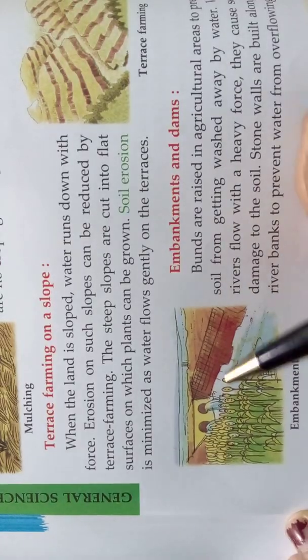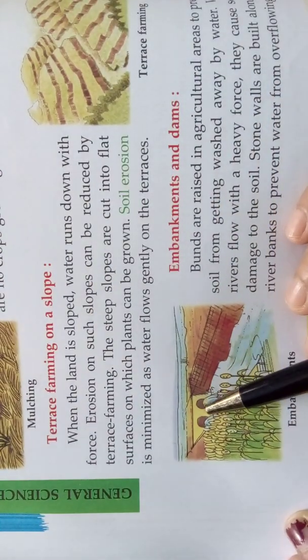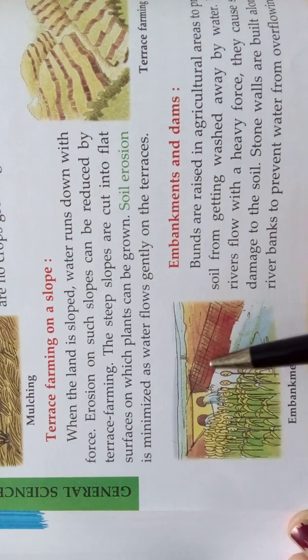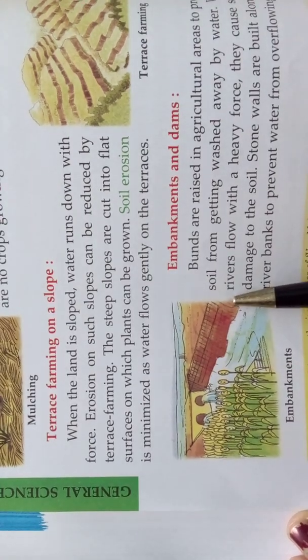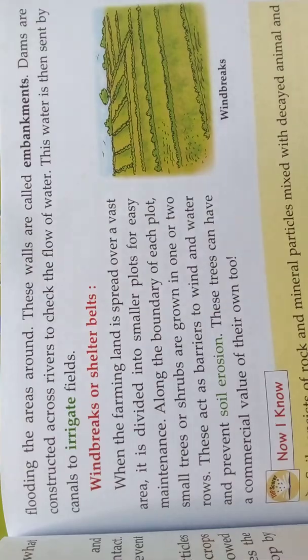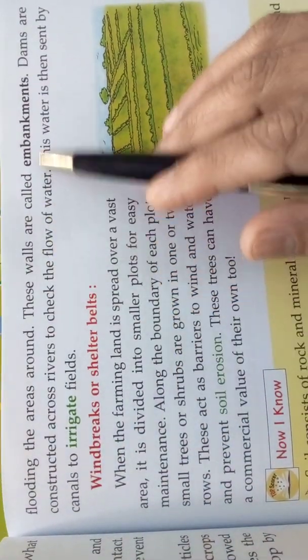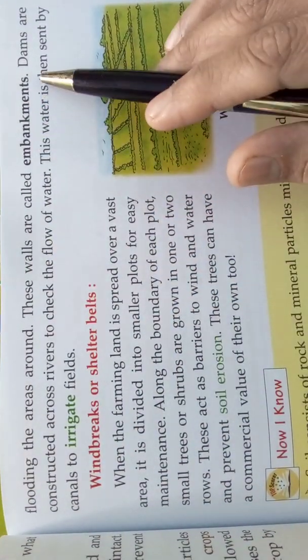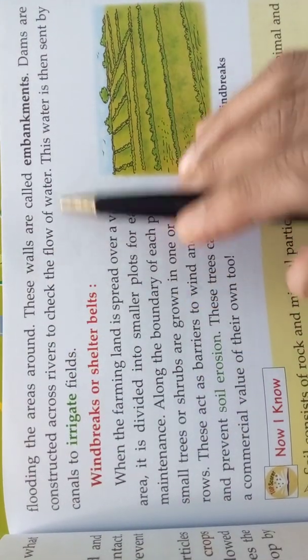See the picture here, children. This is a dam, and the water is flowing. See here, the stone walls are there. These are to prevent water from overflowing. These walls are called embankments. Dams are constructed across rivers to check the flow of water.